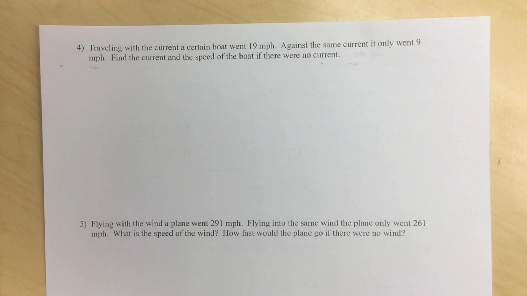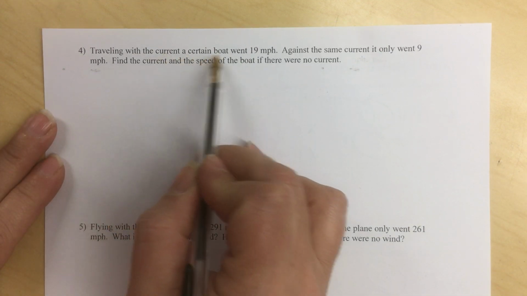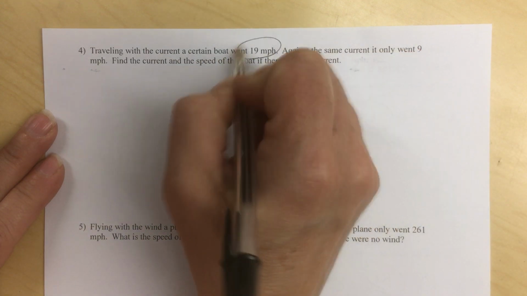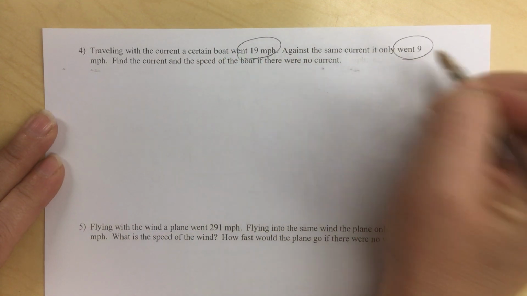Well, what if you turn around and the motor's going 20 miles an hour, but the water's going 5? Then you're gonna go 15. So the boat minus the current is equal to your slower speed, okay? So traveling with the current, a certain boat went 19 miles an hour. Against the current, it only went 9.